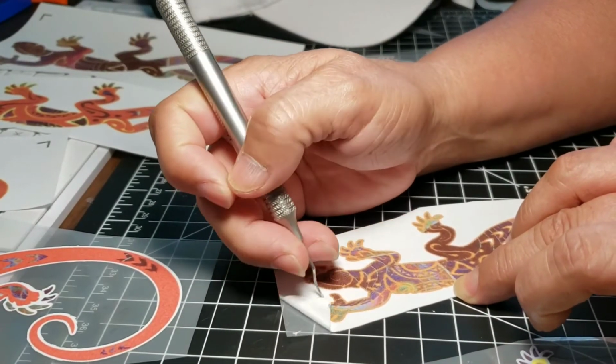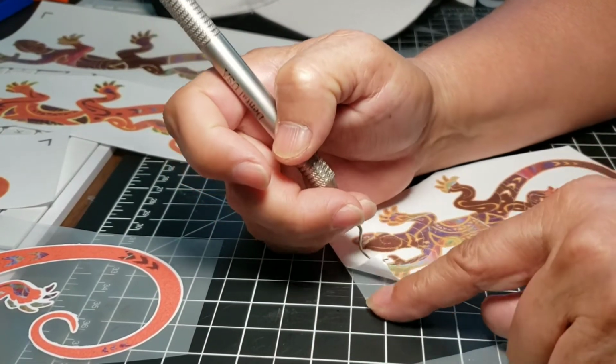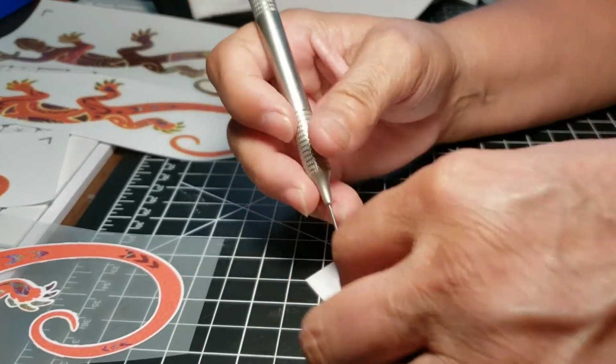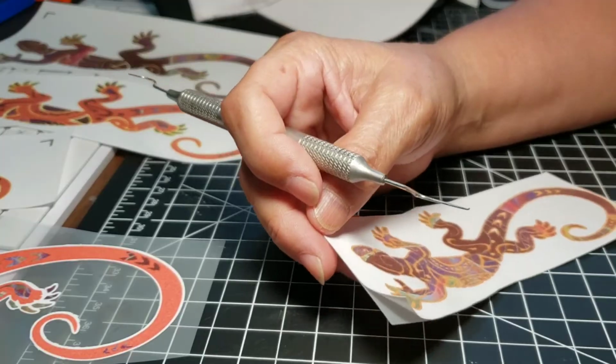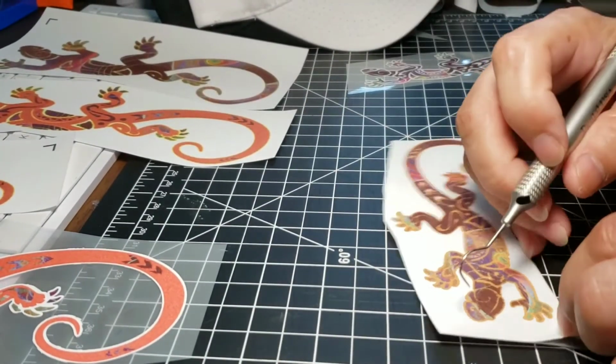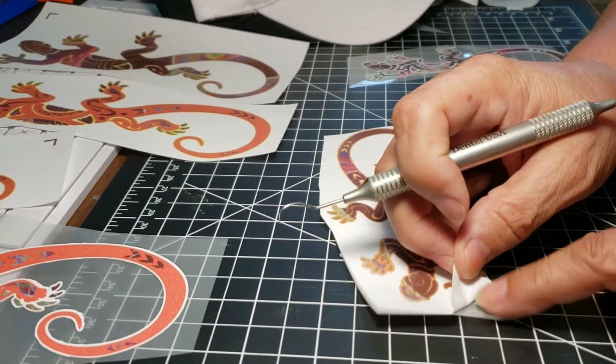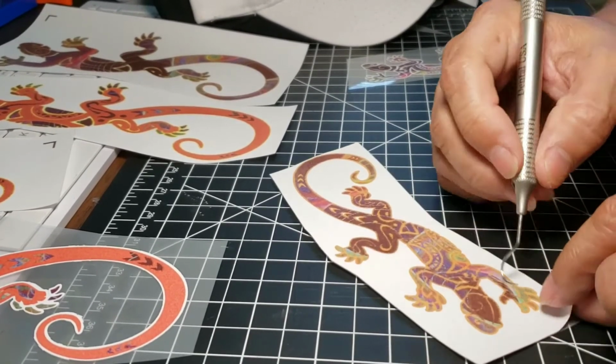The reason I want to show you is because I have it set on stencil material. I don't know what this is sticking to, because the carrier or the backing is not even sticky at all.